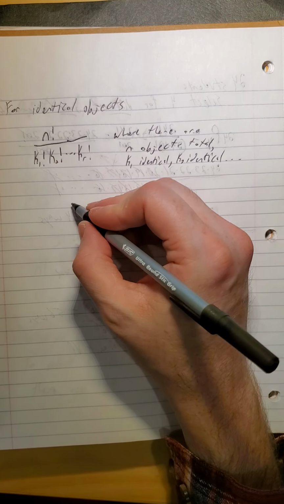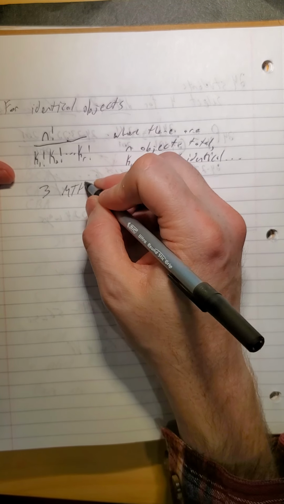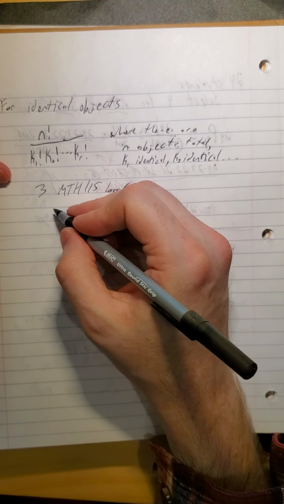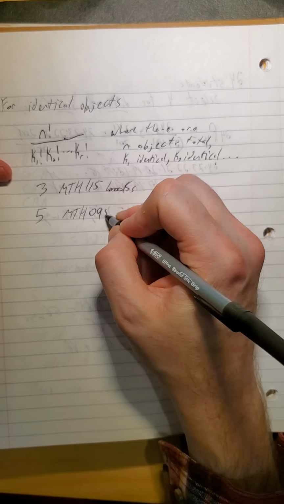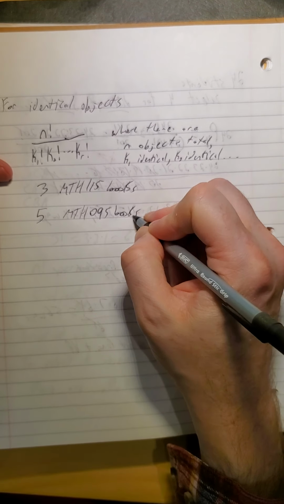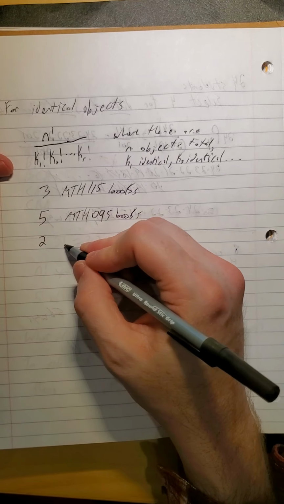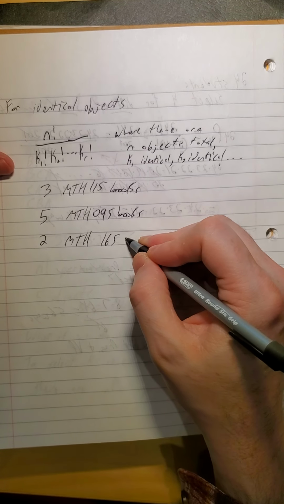So let's say that we have 3 Mth115 books, 5 Mth195 books, and 2 Mth165 books.